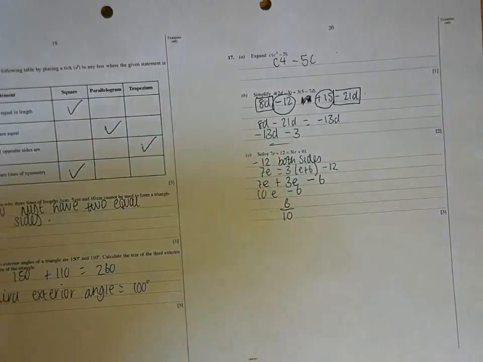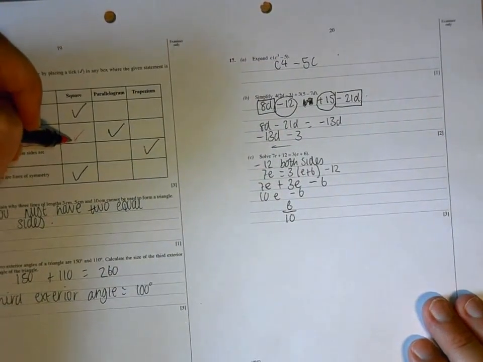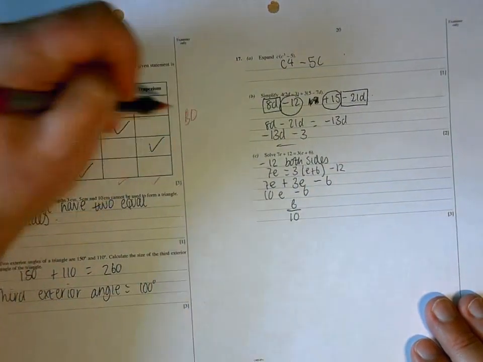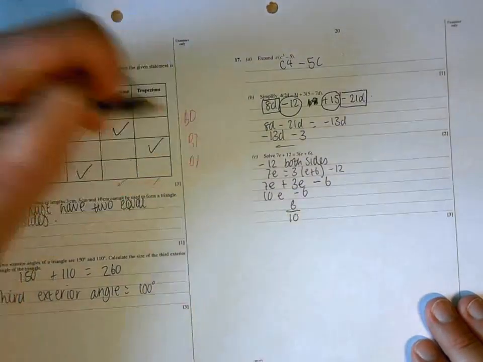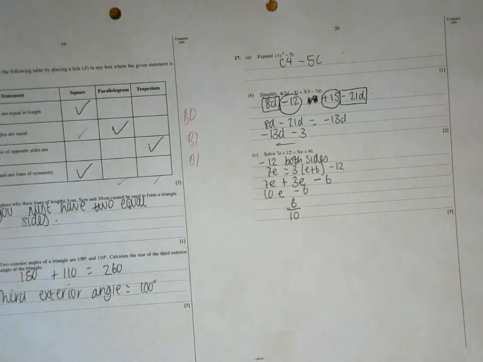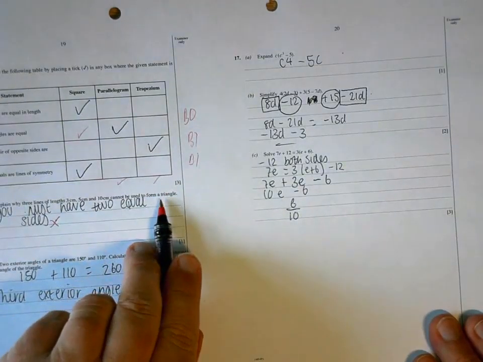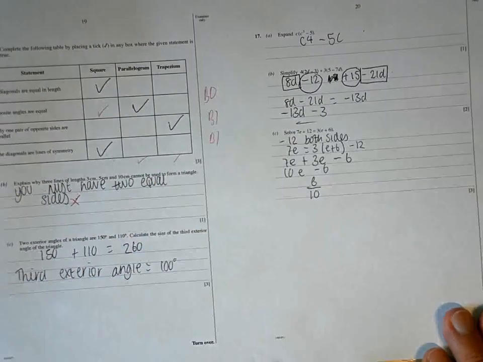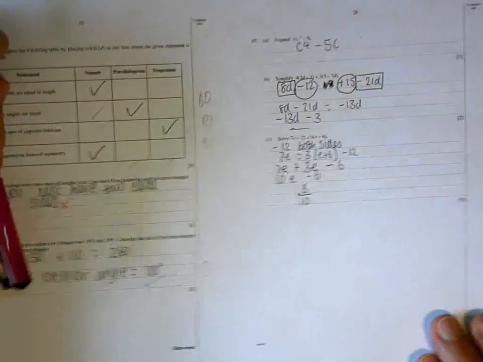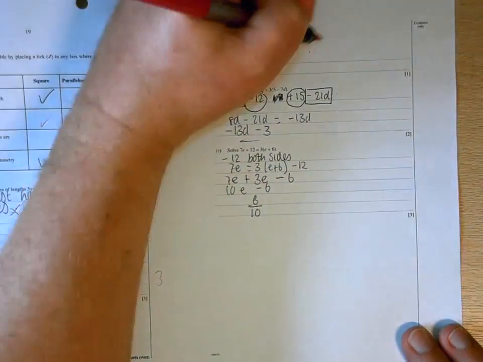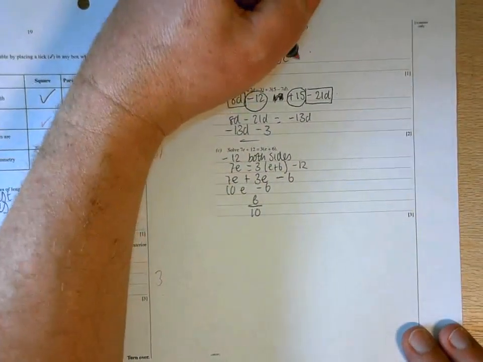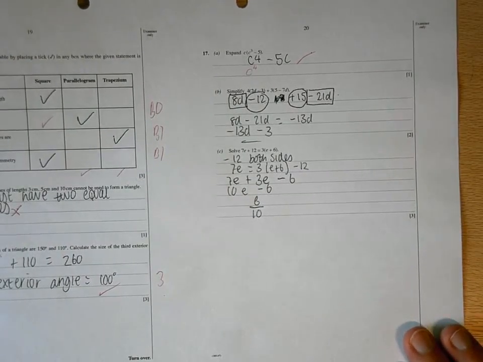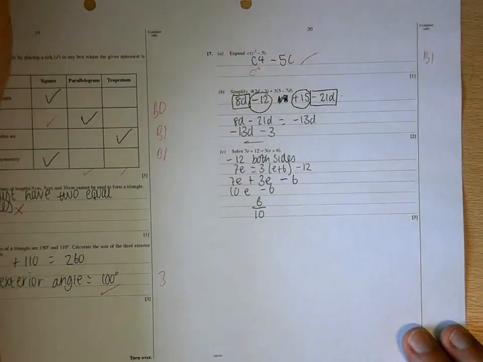Okie dokie. For this, that's also true of a square, and these are correct with you. So you lose 1 mark for your square, but you get the properties of the parallelogram and trapezium. That's not saying to form an isosceles triangle, it's saying any triangle. Okay, so watch how I explain that on the video clip. The exterior angle is 100, good lad, that's good. C to the 4 take 5c is good. Try to make it more obvious that that's c to the power of 4, because yours could be C times 4. I'll give you the benefit of the doubt.